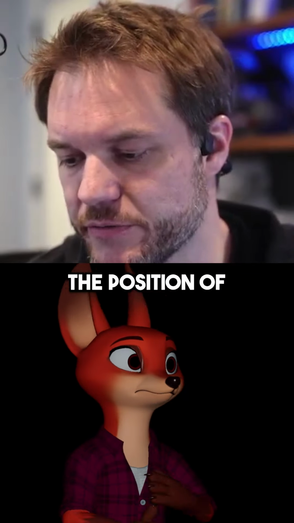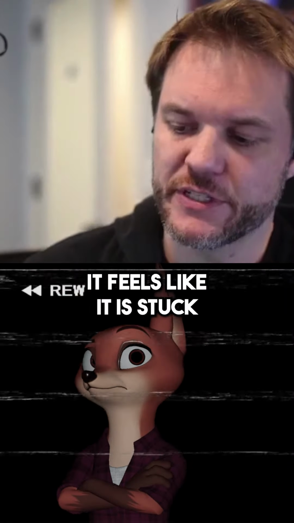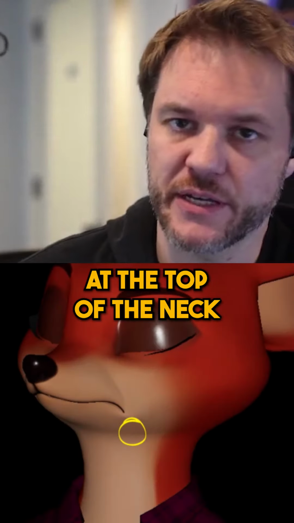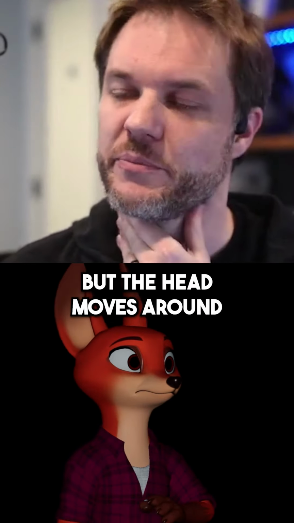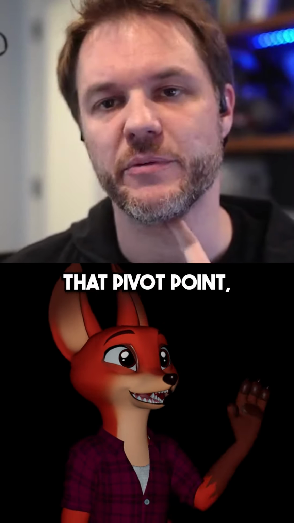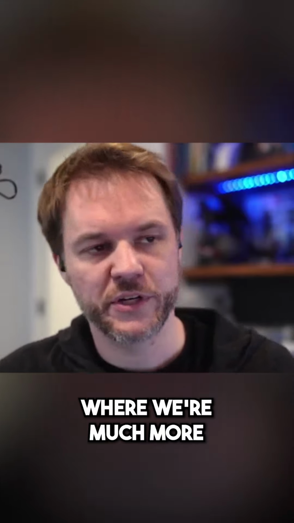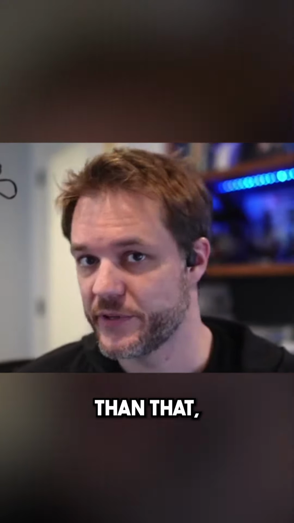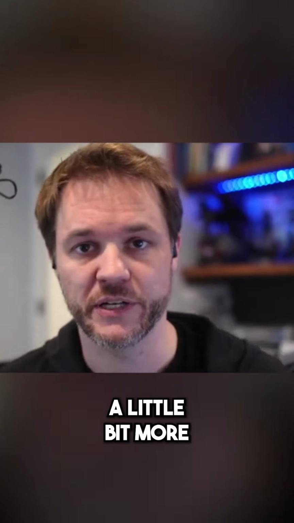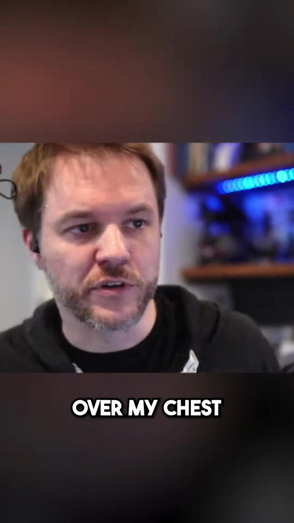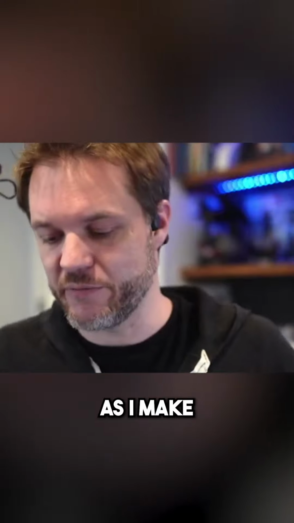The position of the rotation of the head. It feels like it is stuck right there at the top of the neck, and the head moves around. I can't really do it because that's not how our necks work, but the head moves around on that spot, that pivot point, and that's it. Where we're much more mobile and pliable than that. As you'll see here, the pivot point is moving through screen space a little bit more and changing its position over my chest as I make these movements.